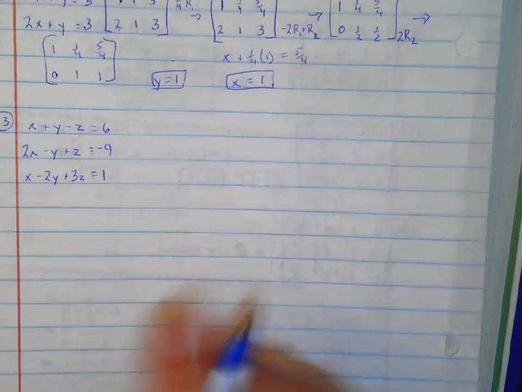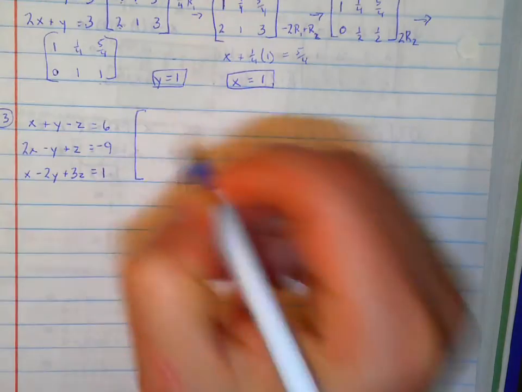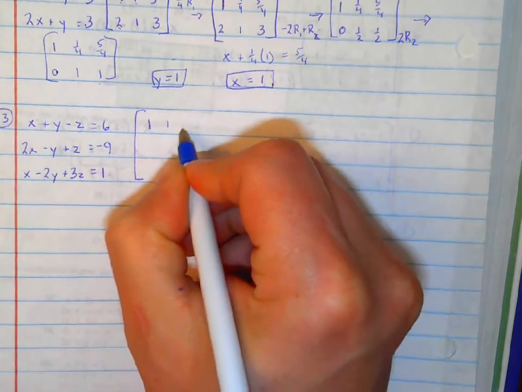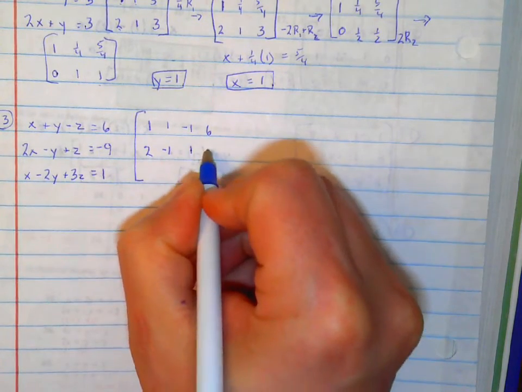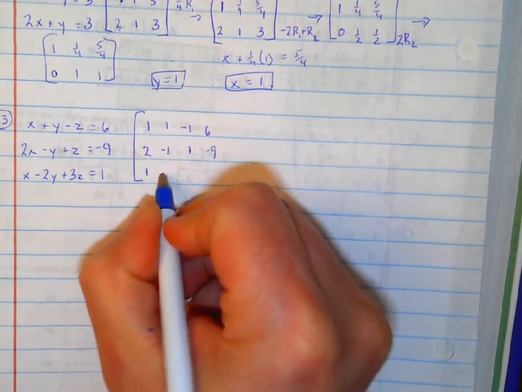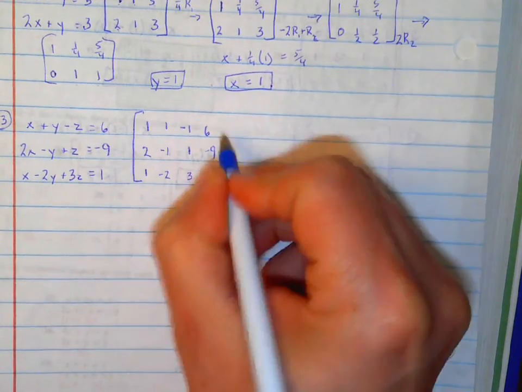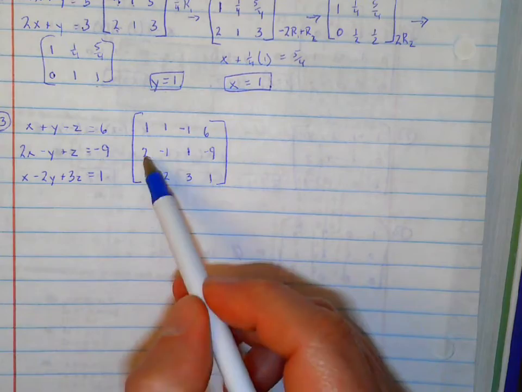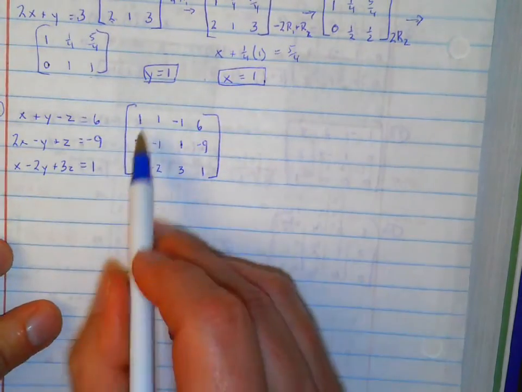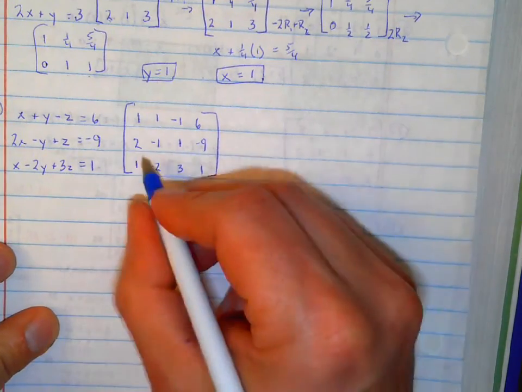Number 43, last one, but it is a 3 by 3, which is a little tougher. Make it a matrix first. Okay, so I'm going to get these to be zeros here. That's already a 1, so that's good.